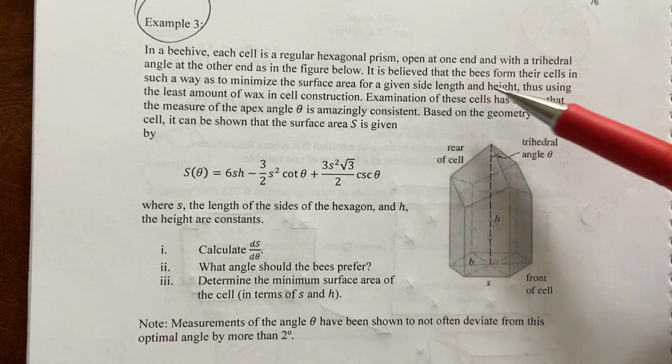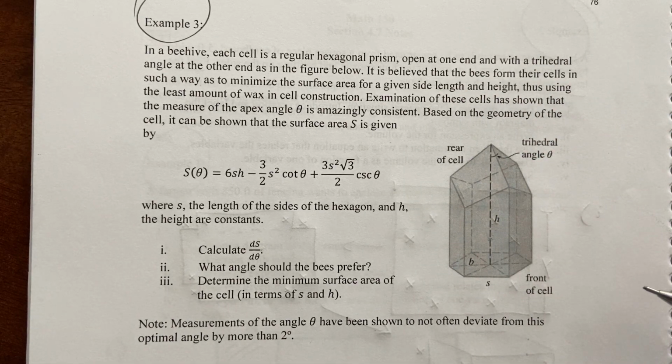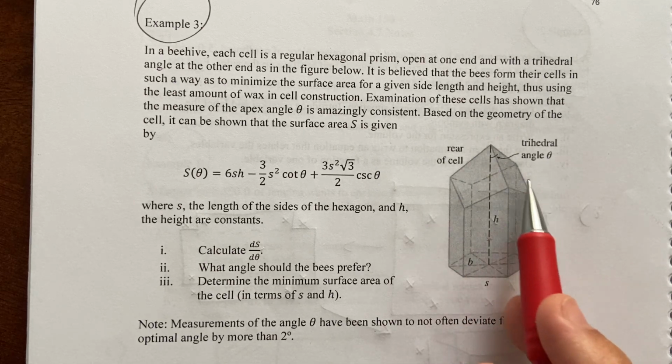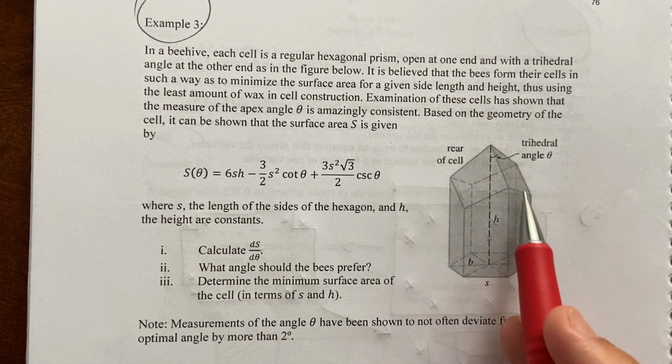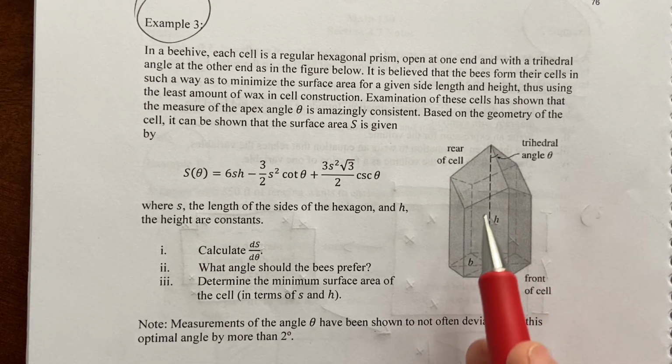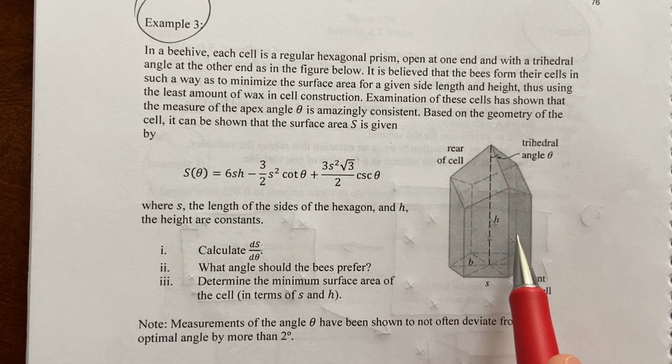So it's believed that the bees form their cells in such a way as to minimize the surface area. So those bees are basically doing a smart thing and trying to make the best cell they can, but with the minimum amount of material here. So they have to do as little work as possible to get that cell how they want it.